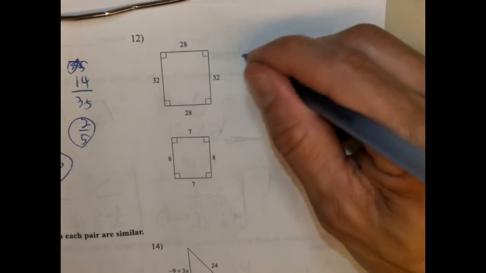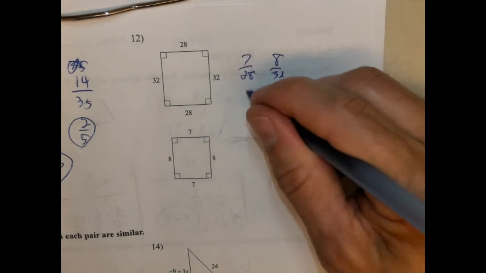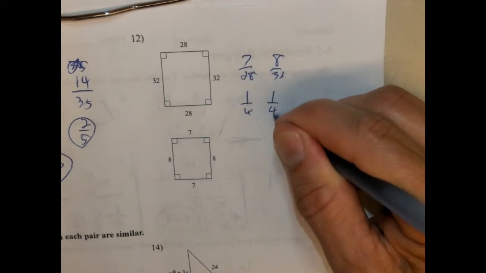This one, the angles are good. Check the sides. So we have 7 over 28 and 8 over 32. Divide these by 7, you get 1/4. Divide this by 8, you get 1/4. So yep, those work.